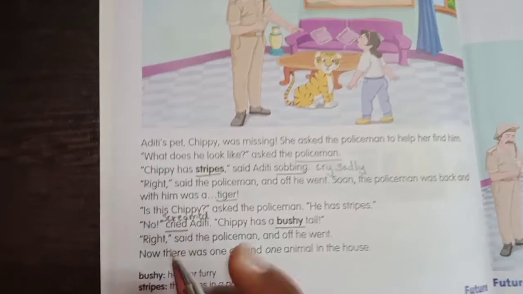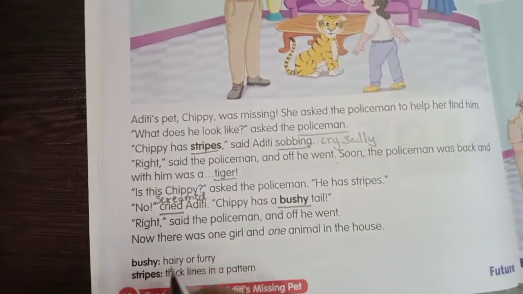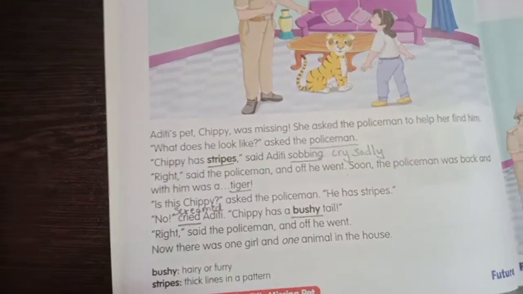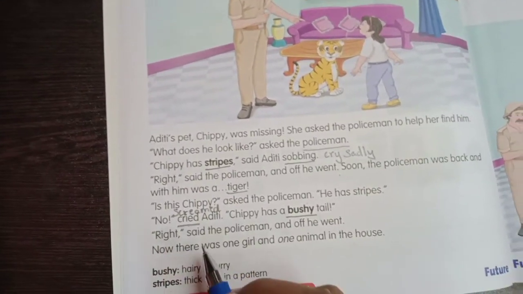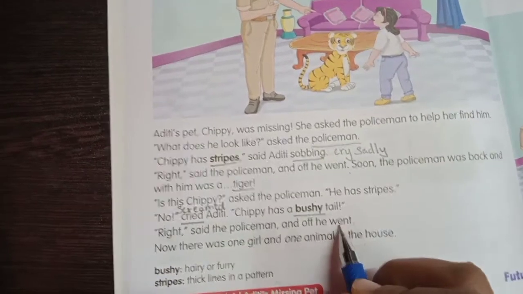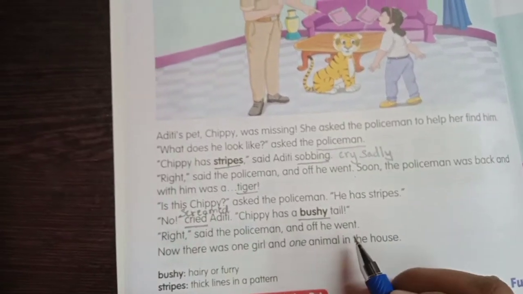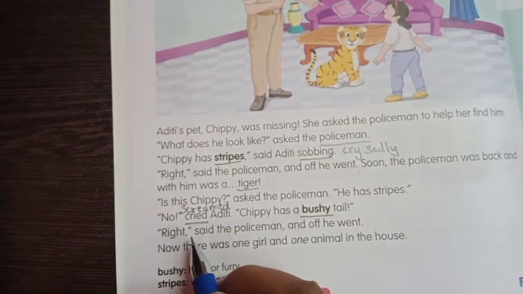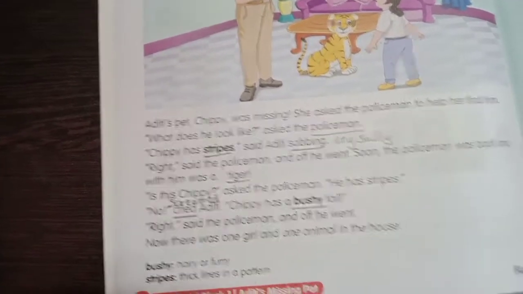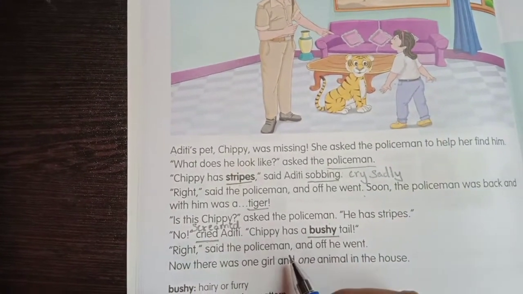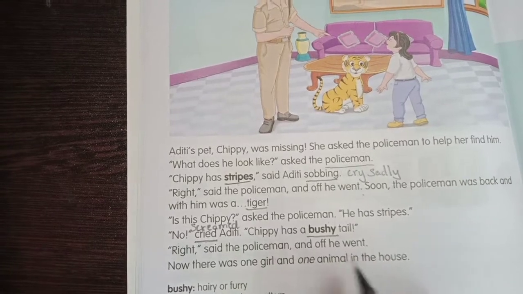But what about the comma? If the sentence is not yet fully completed, look here, for example, "Right," said the policeman, "and off he went."